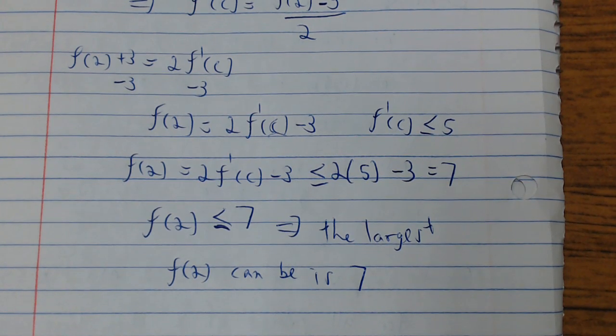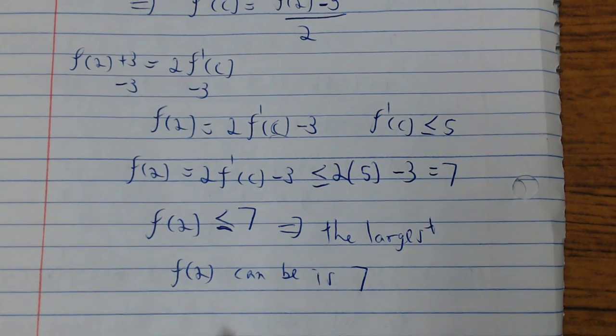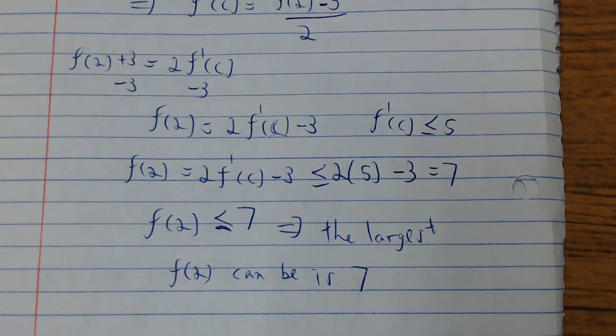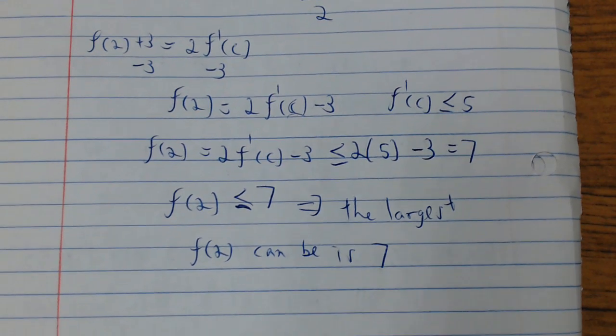So remember, the mean value theorem was key in this problem because with the limited information I was given, I was able to solve out for this. Okay, so that wraps up this section.